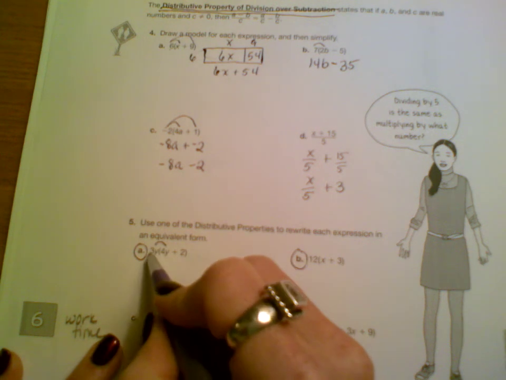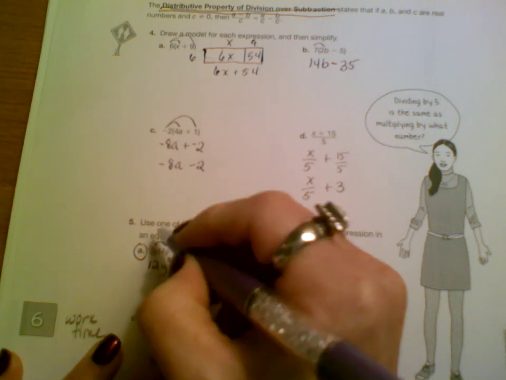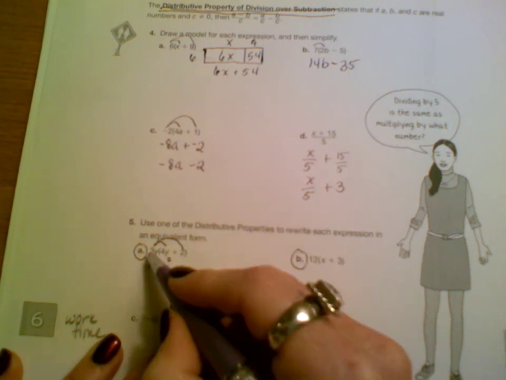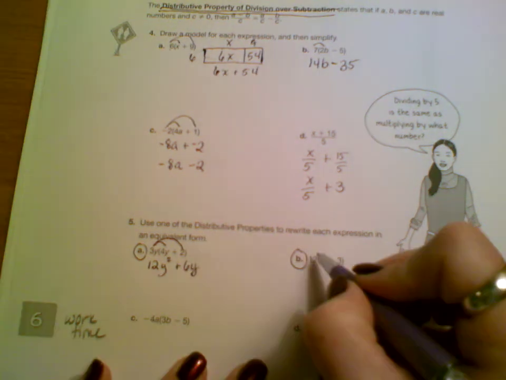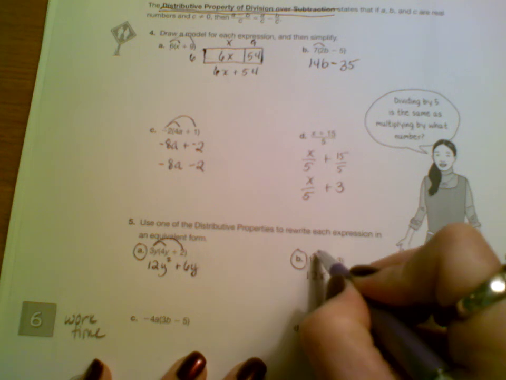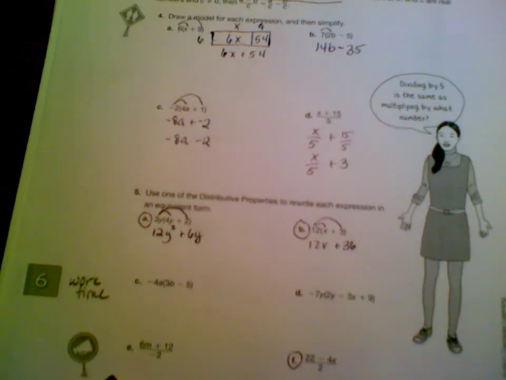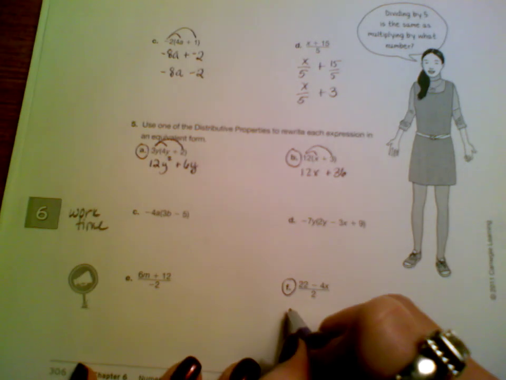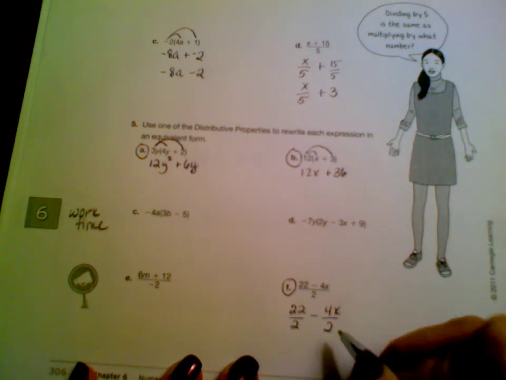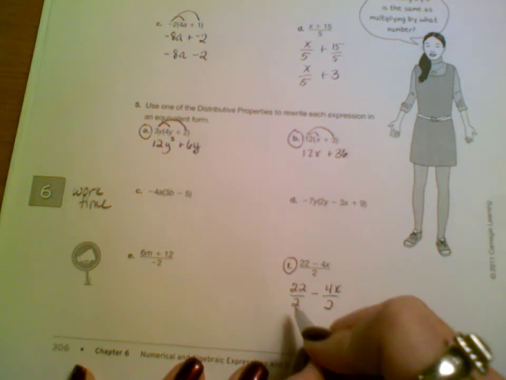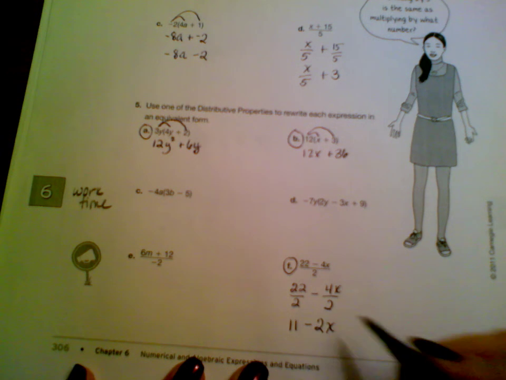If I multiply 3 times 4, I get 12, and y times y is y squared. Now I have to distribute to the second part. 3 times 2 is 6y. 12 times x, 12x. 12 times 3, 36. I'm going to skip down to f. 22 over 2 minus 4x over 2. 22 divided by 2 is 11. 4 divided by 2, 2x.